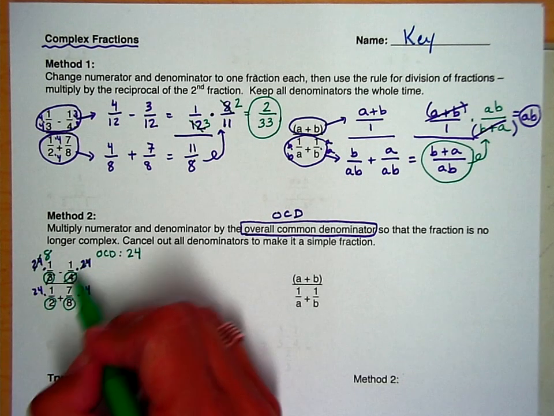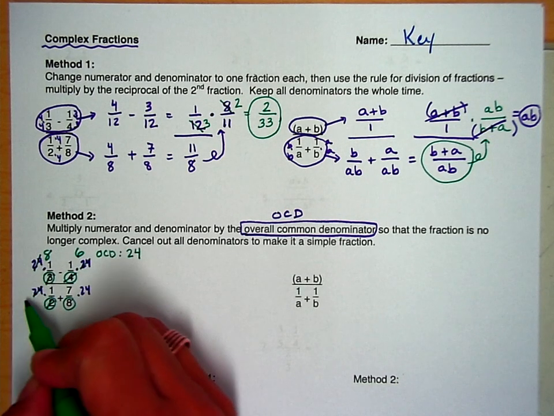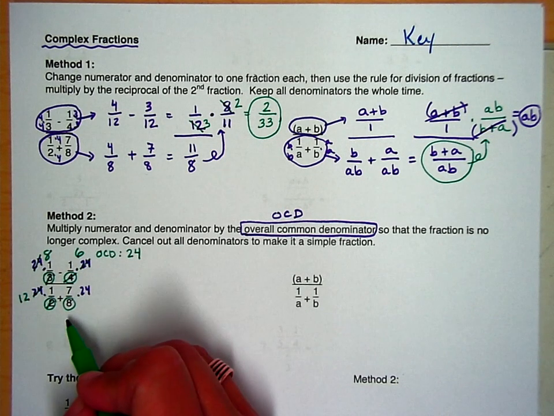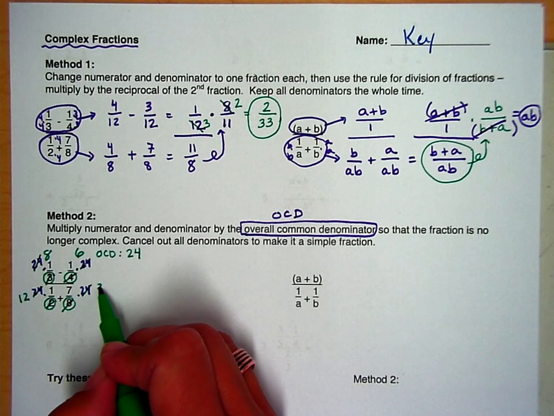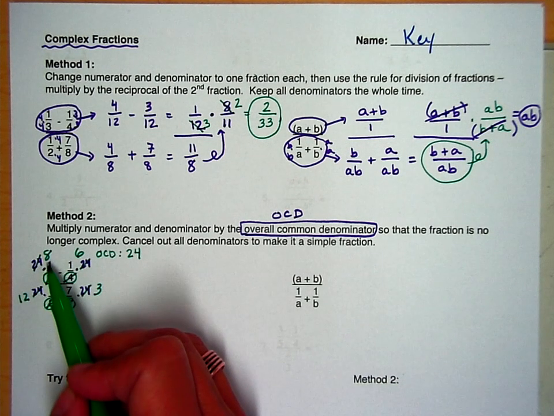24 divided by 4 is 6. 24 divided by 2 is 12, and 24 divided by 8 is 3. And now I multiply those remaining numerators.